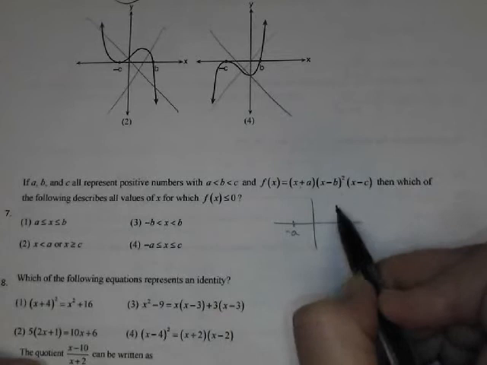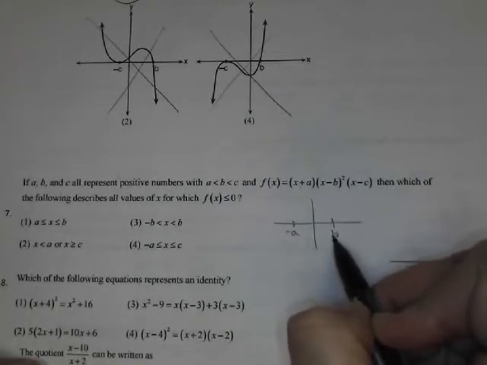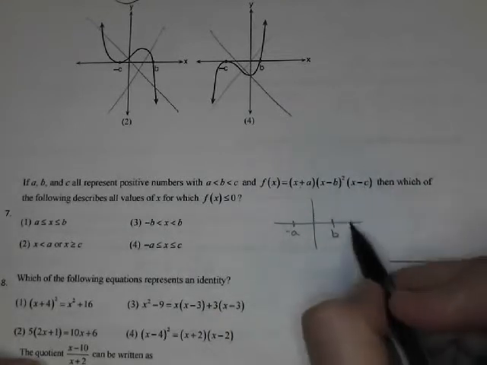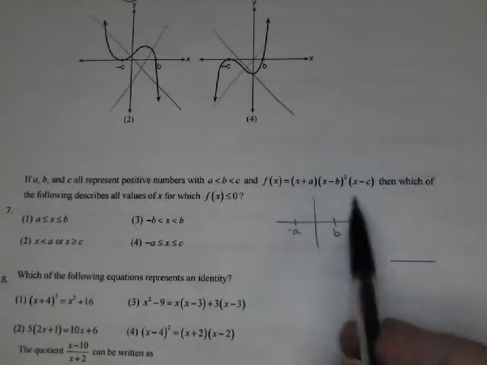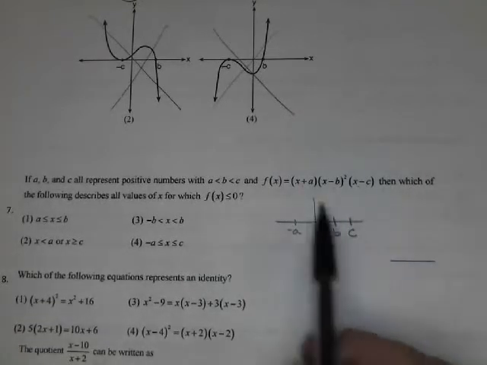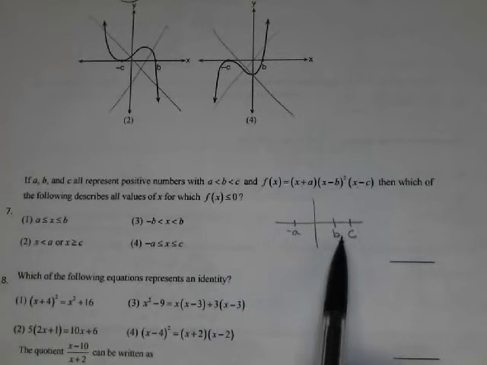We have a double root at b, and we have a single root at c. B and C are both positive numbers. They tell us that B is less than C, so putting them in that order works.